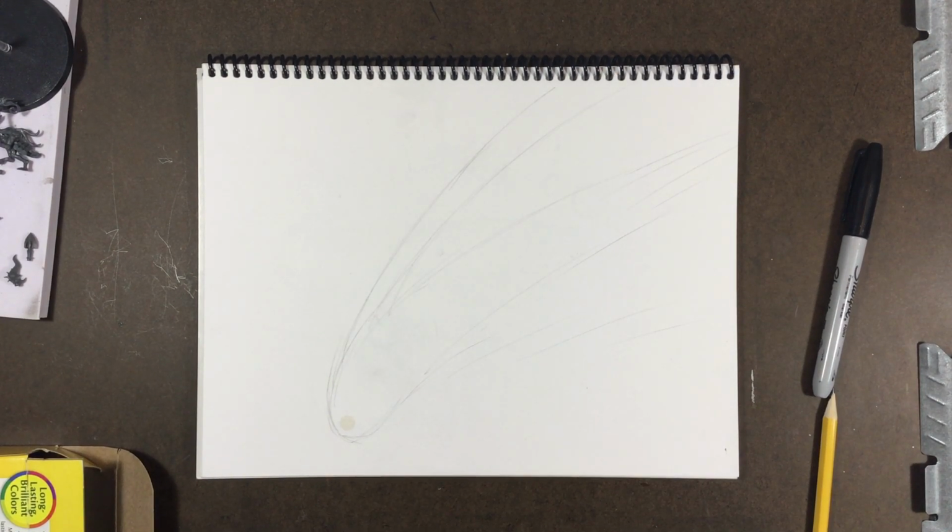Hi students, welcome back. So our artwork for this week is going to be inspired by our STEAM lesson from last week where we talked about comets and asteroids. So what we're going to do is draw a comet streaking through the sky.